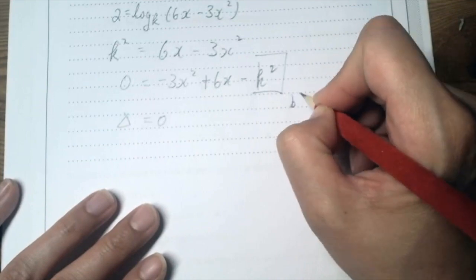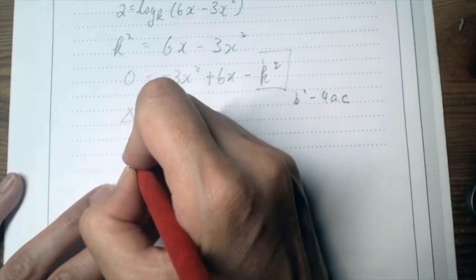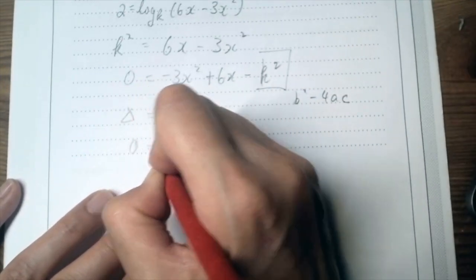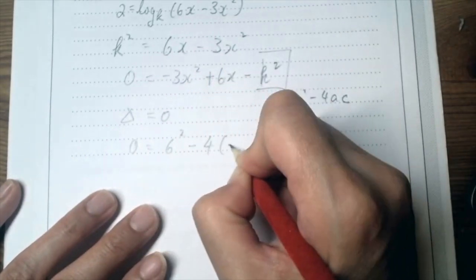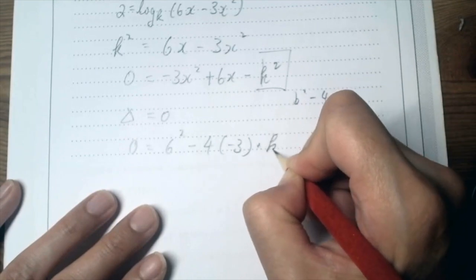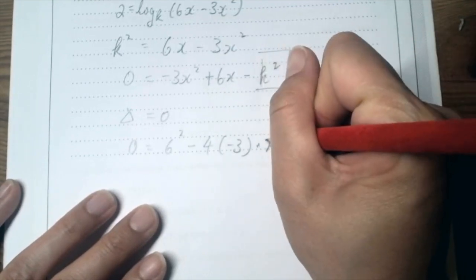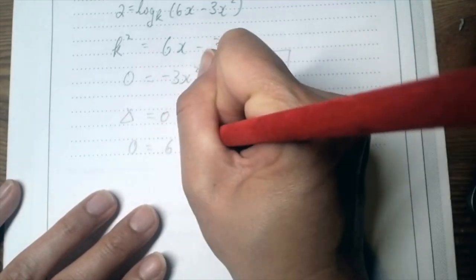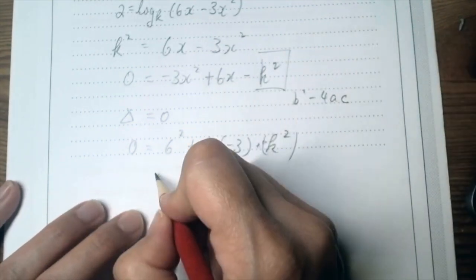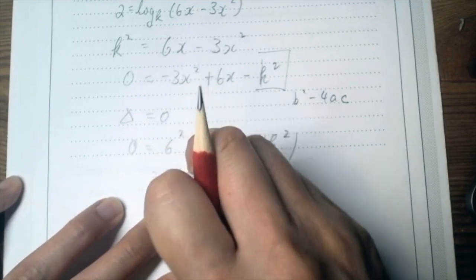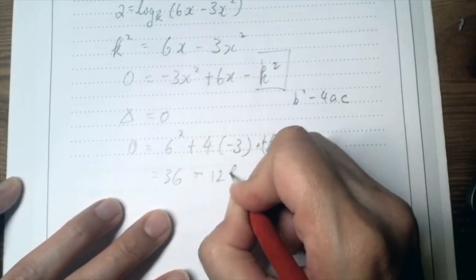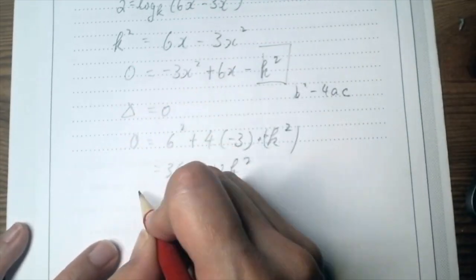Discriminant equals b squared minus 4ac. So we have 0 equals 6 squared minus 4 times negative 3 times negative k squared. Negative times negative becomes positive. So now we got 36 minus 12k squared.